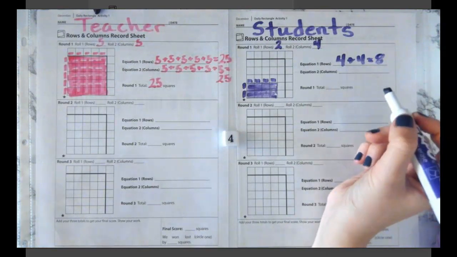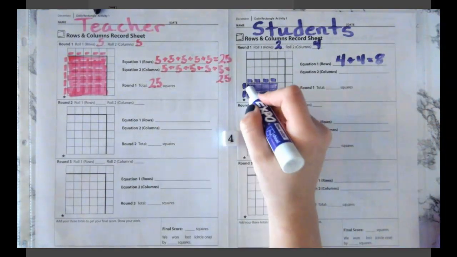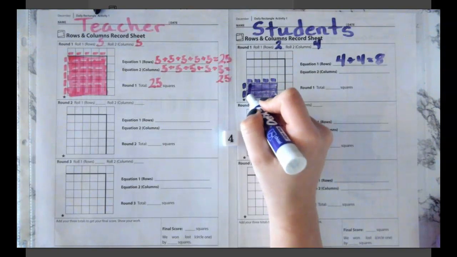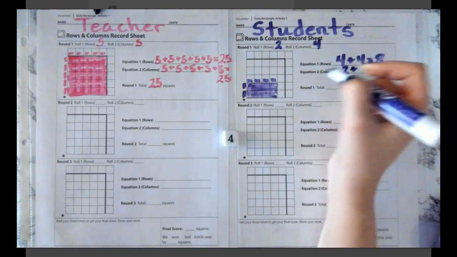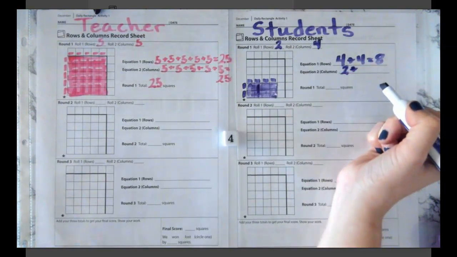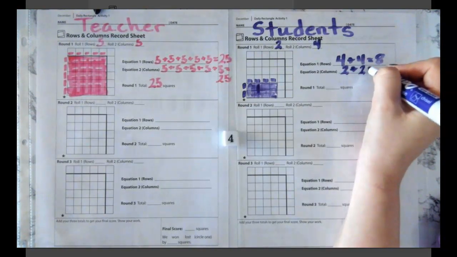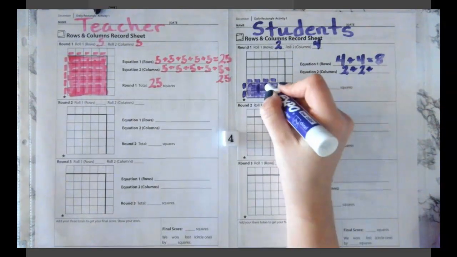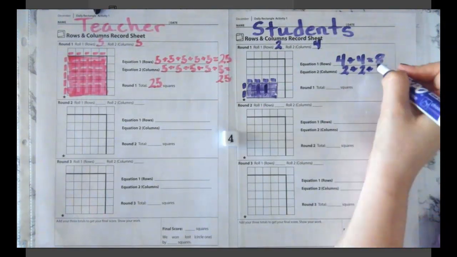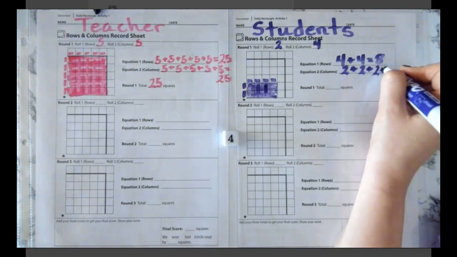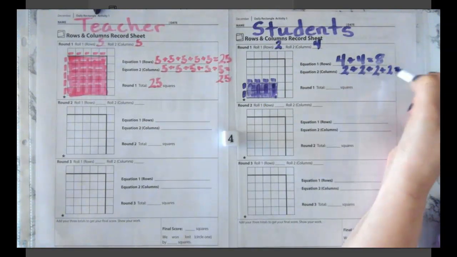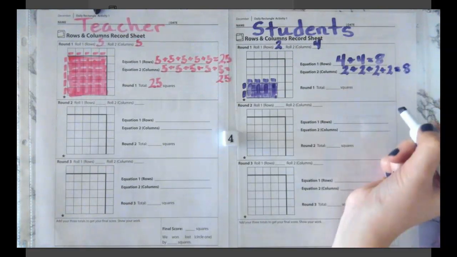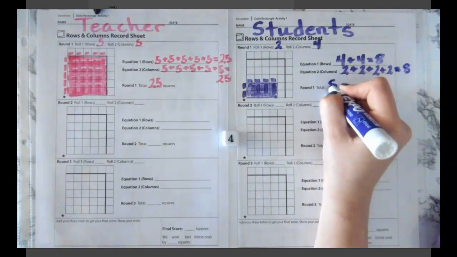Now let's look at our columns. Our first column has how many squares? Starting at our star. 1, 2. 2. How many in our second? 2. It must be the same or it's not an array. Our third column, 2. And our fourth column also has 2. Now we can count by 2s. 2, 4, 6, 8. We have 8 squares in this array.